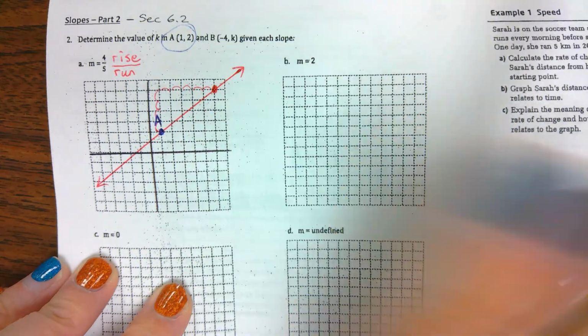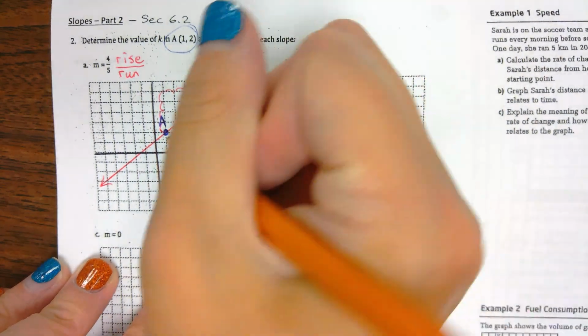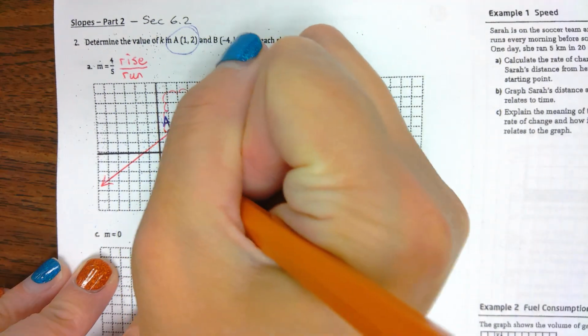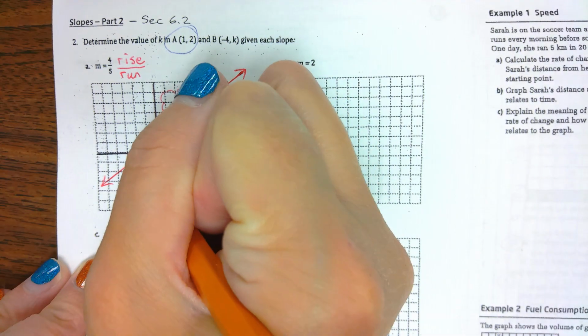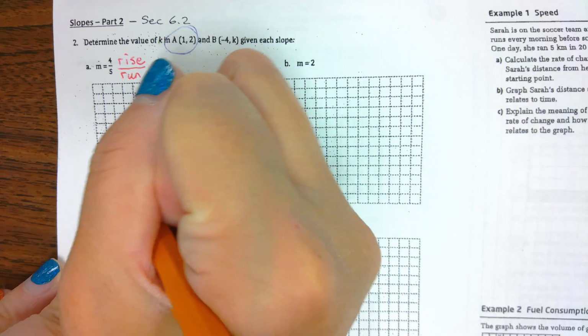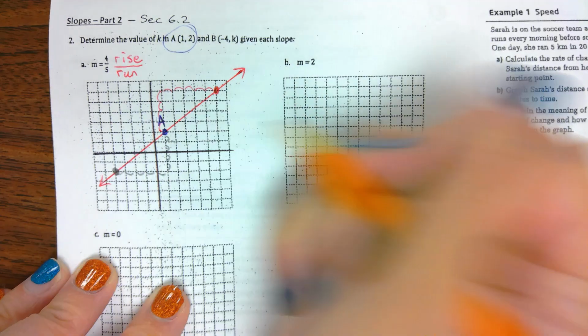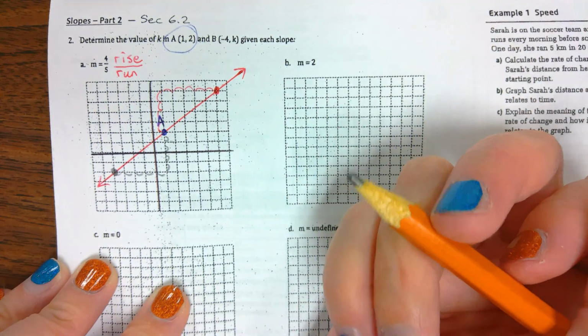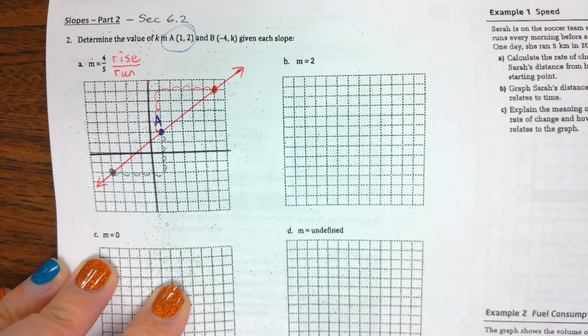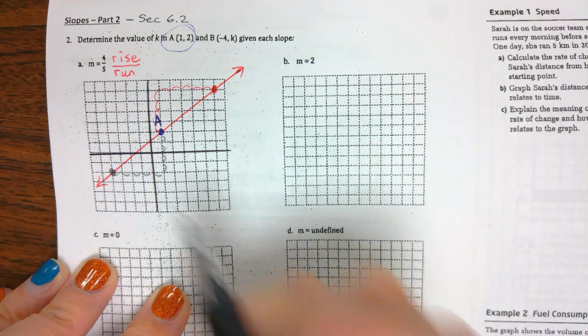So if I were to do the opposite end, 1, 2, 3, 4, 1, 2, 3, 4, 5, it brings us to this point right here. What's the coordinate of that point? James, what's the coordinate of this point?